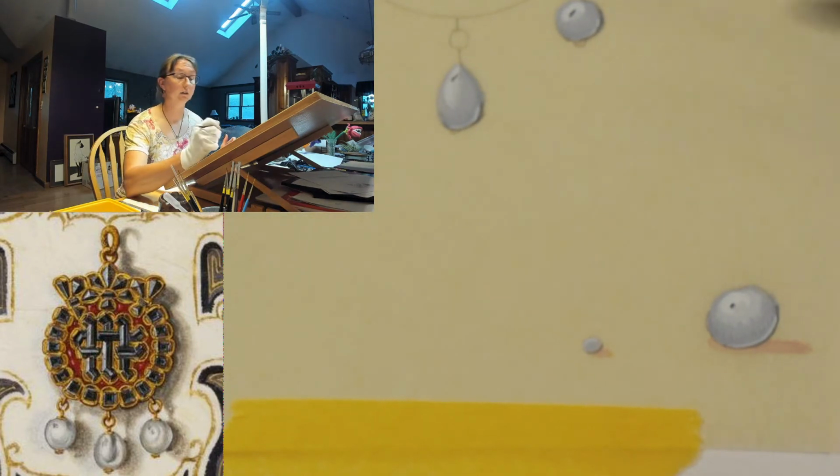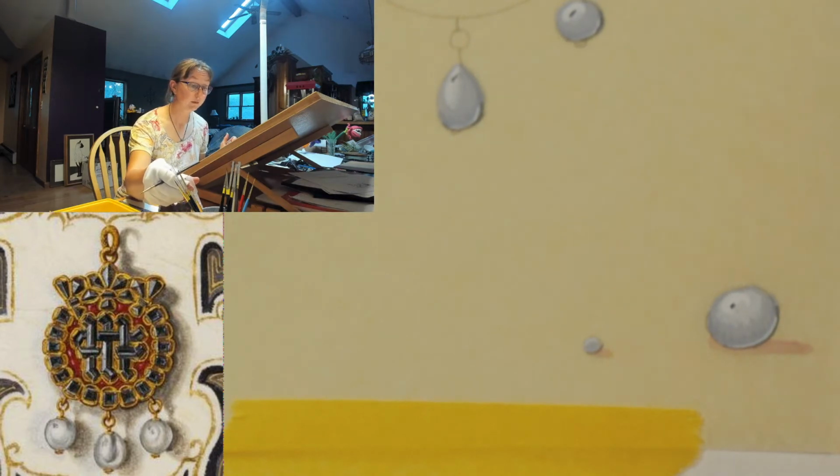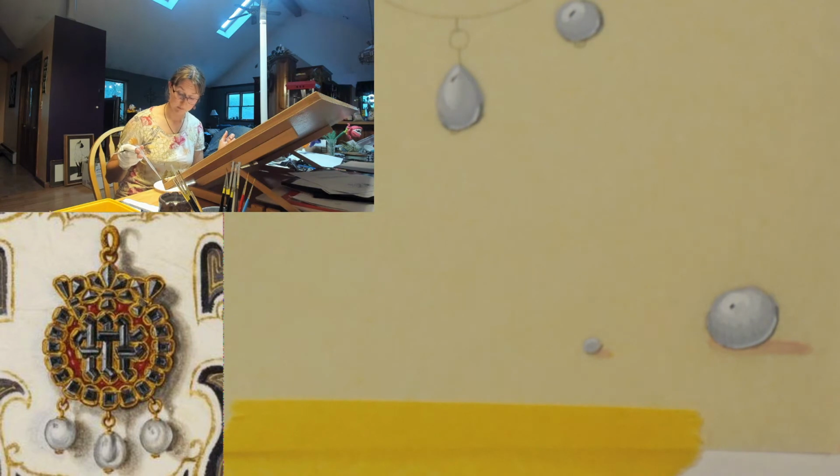These are connected with chain. So that'll be a fun little painting experiment as well. We'll mix up Prussian blue.